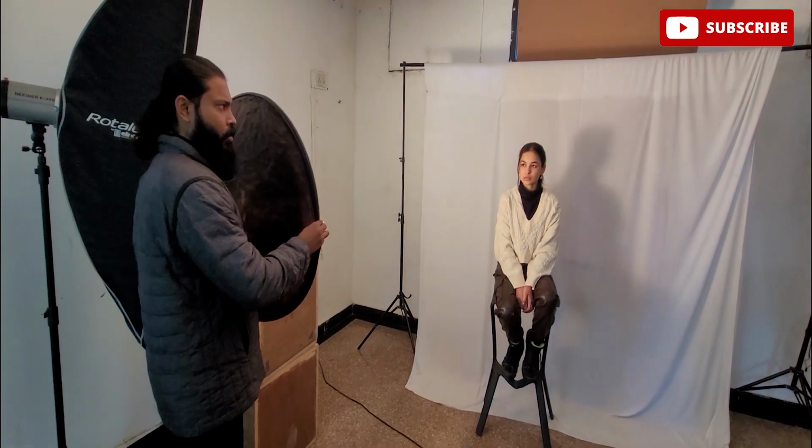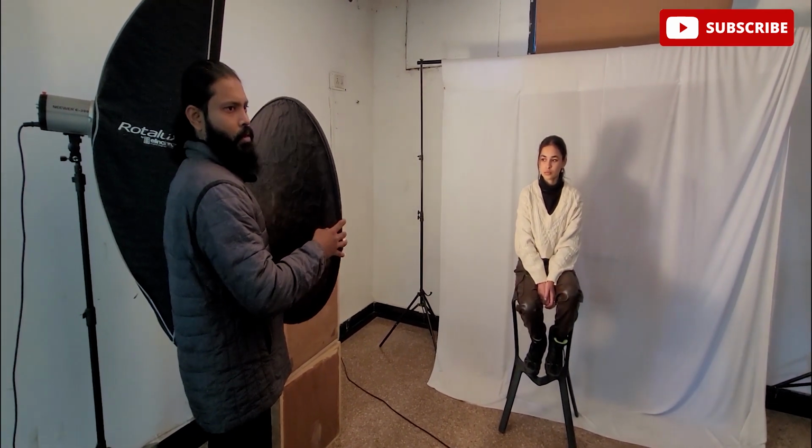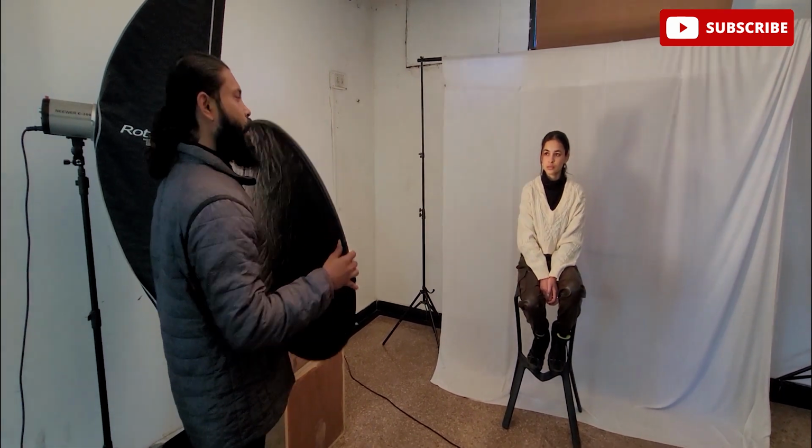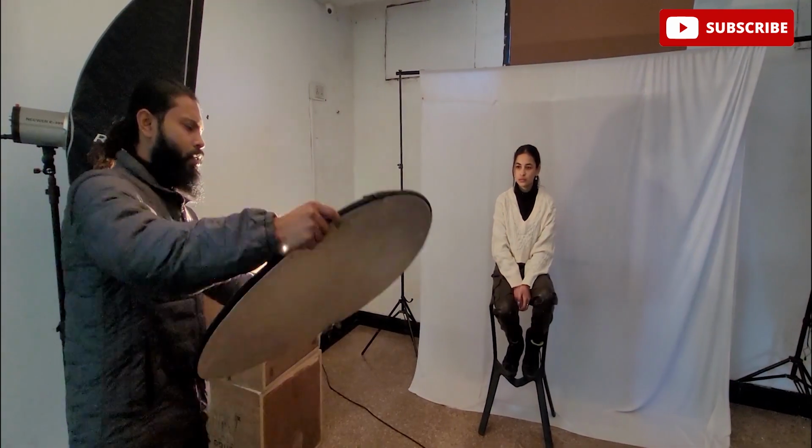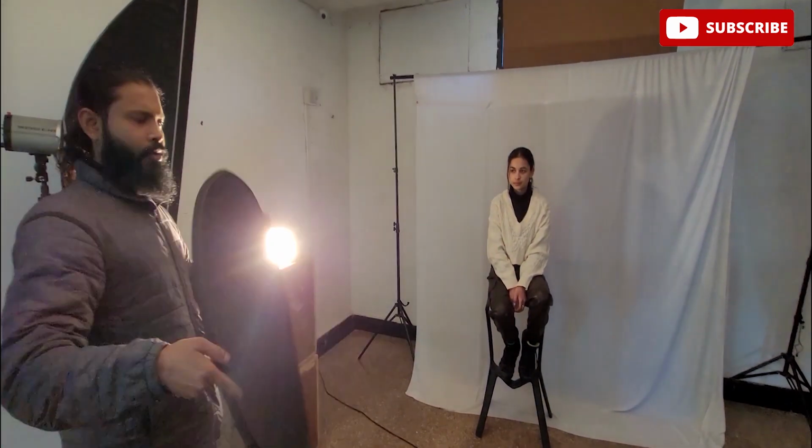So we can see the change, and this can help you to get a proper amount of light on the face, like sunlight. You can also use the sunlight. This is silver, so that's why it is showing completely silver color. If I am using this other side, black color, then black will not reflect that much amount of light.